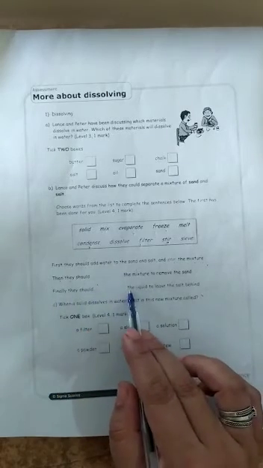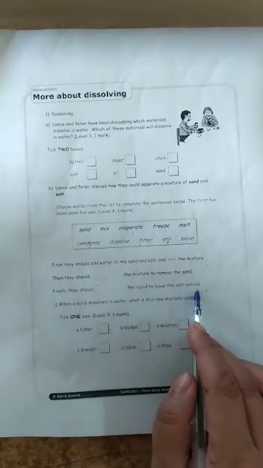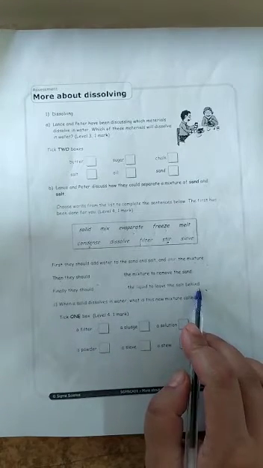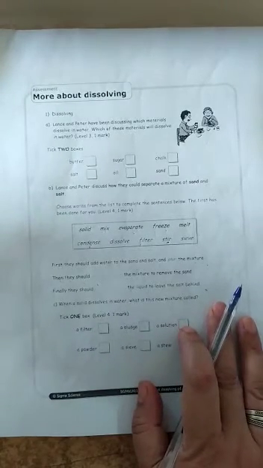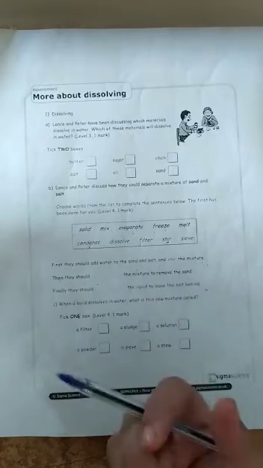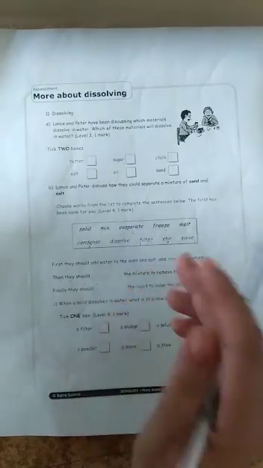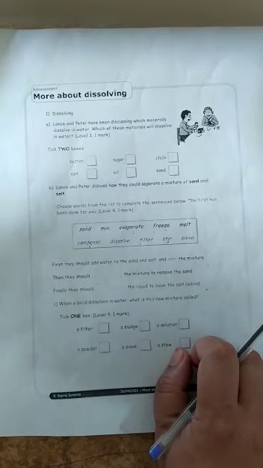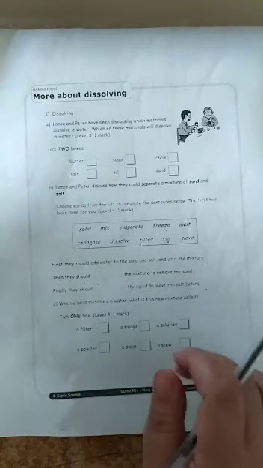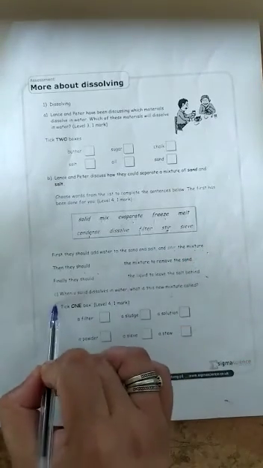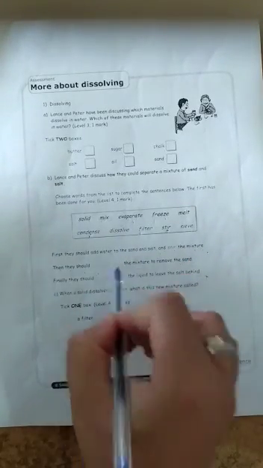Finally, they should evaporate the liquid to leave the salt behind. Remember I told you if you put a liquid into the sun, same way if you put salt in a liquid and you want the salt to be left behind, you're going to evaporate it. So when you evaporate it, the water will disappear and the salt will remain in the tumbler. So it will be evaporate there.